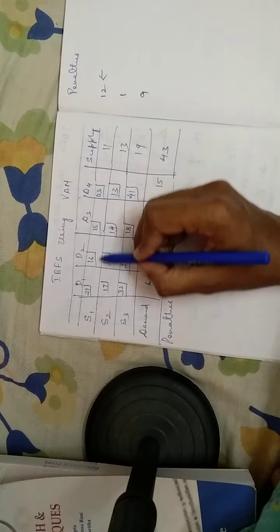So we have to make an allocation here for the least cost cell. 3 is the least cost in comparison with the other cells. So I compare the supply and the demand. 11 is what I can allocate for this particular cell. So this is cancelled, this is 0 and this is 4.